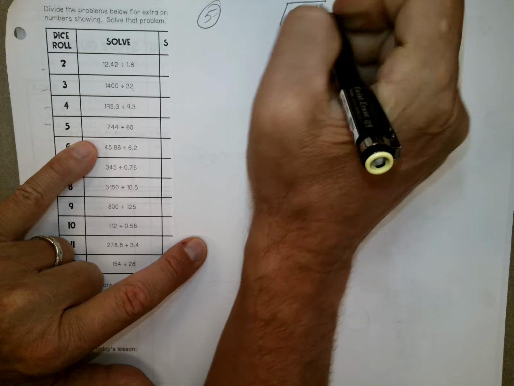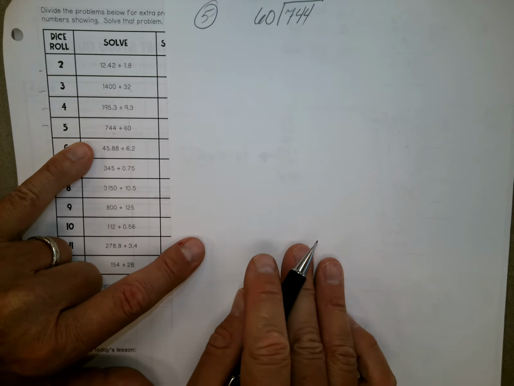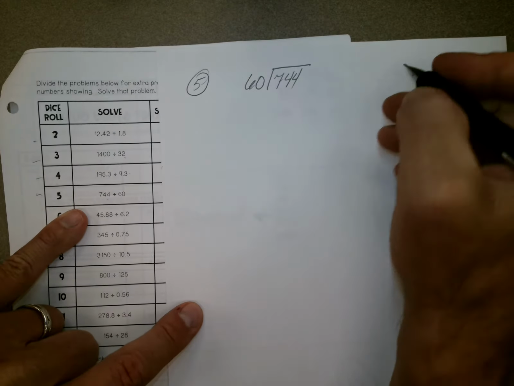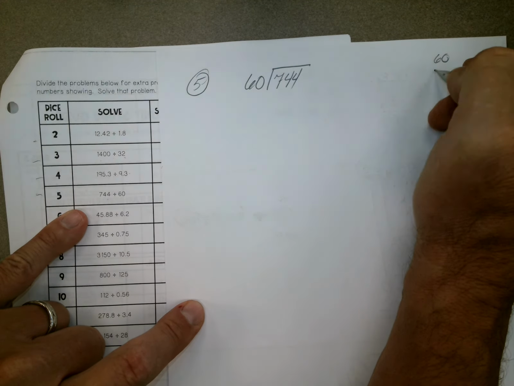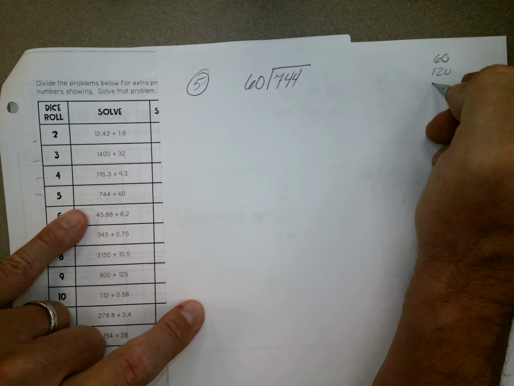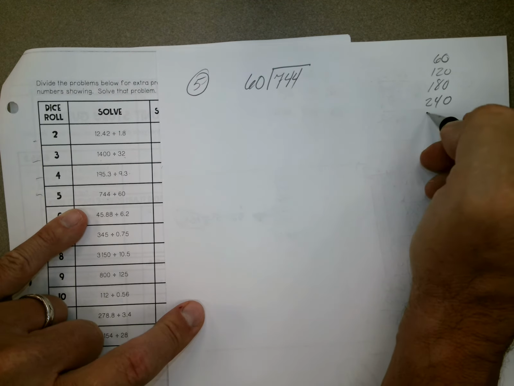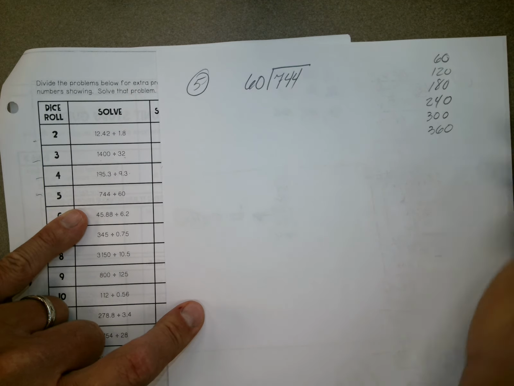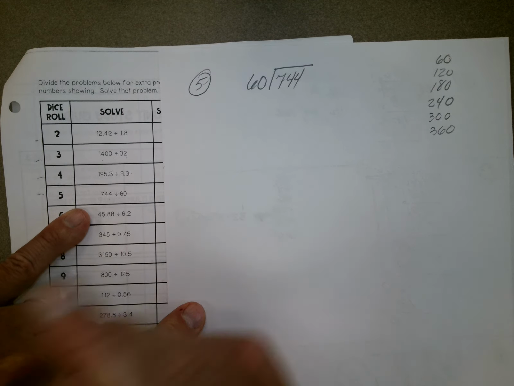744 divided by 60. Let's double check it. That looks good. Okay, now this is one where, you know what? Let me bring that up a little bit for you. I'm going to go ahead and list these multiples of 60 because I can count by 60s easily, right? 120. 60 times 3 is 180. 60 times 4 is 240. 60 times 5 is 300. And 60 times 6 is 360. And I'm going to stop right there because I don't need to go much further than that.